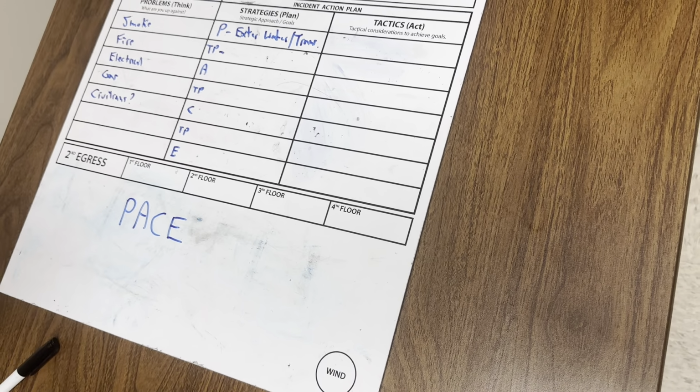My alternate plan, because I see there's a car in the driveway, is an interior attack, and it's going to be more important now for me to do search. So interior attack and search. If my primary doesn't work, so if I've applied my exterior water and it doesn't, for whatever reason, knock it down, or if it's extending and I hit my trigger point, which is my fire extension, I go to my alternate plan, which is a full interior attack and a search.